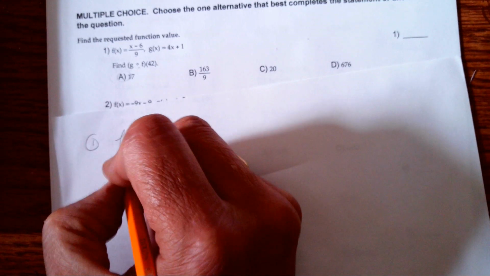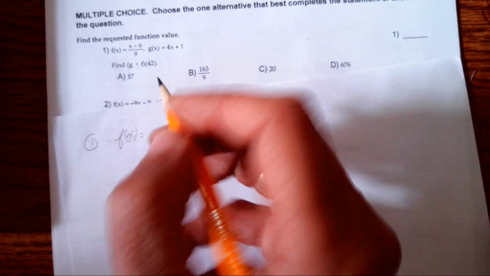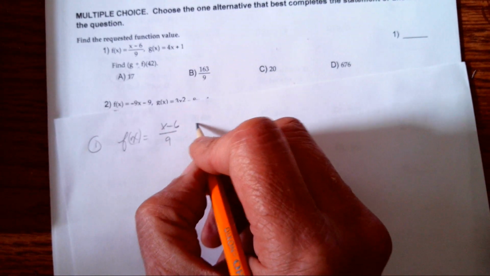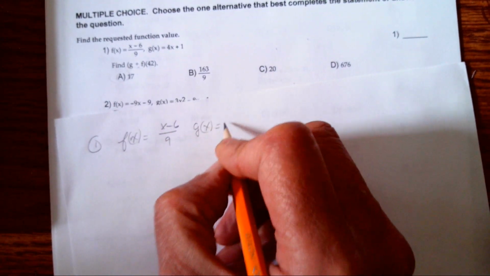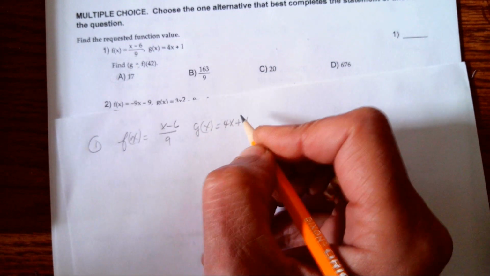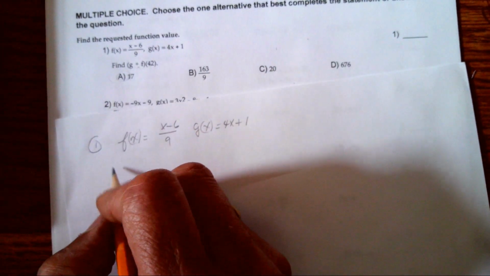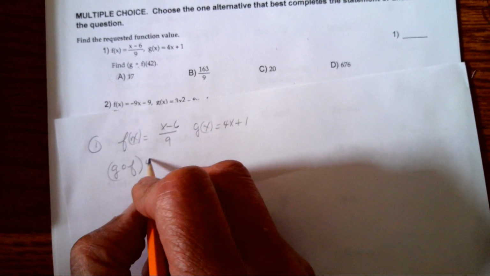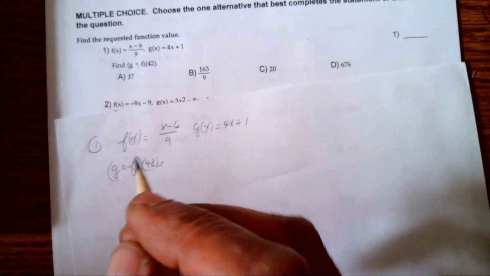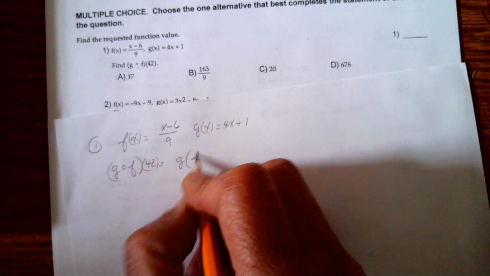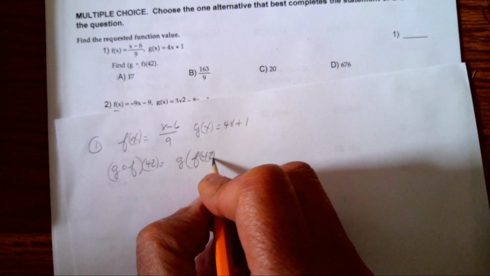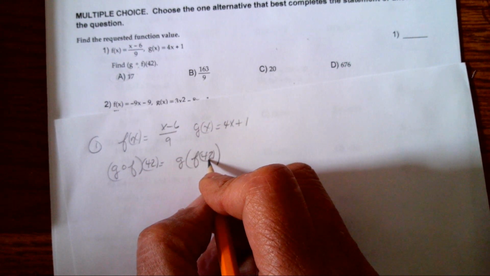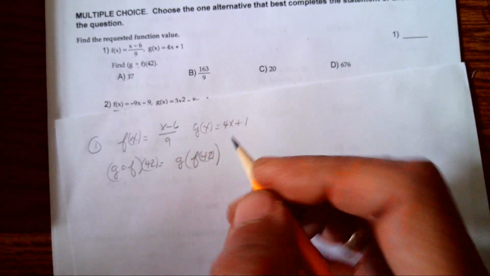Number one, f of x defined as (x minus 6) over 9, and the g of x function defined as 4x plus 1. He's asking me for number 1 to find g composite f of 42, which translates to g of f of 42. So I'll calculate what f of 42 is, I'll get an output, and then I'll put that into the g function.